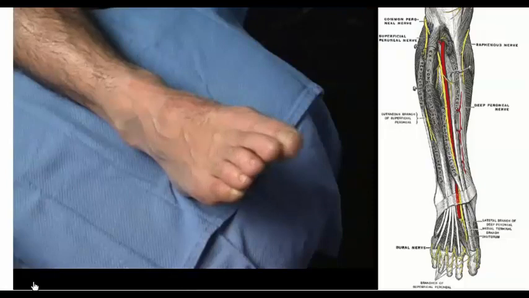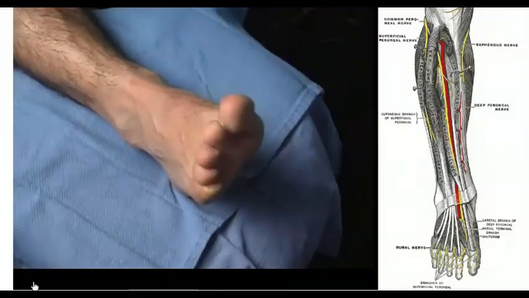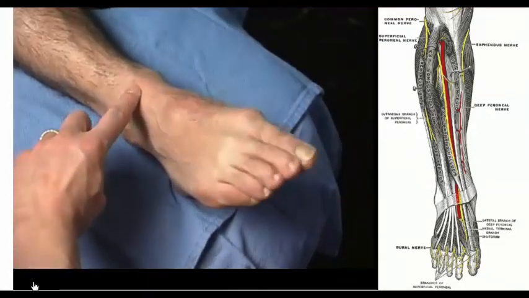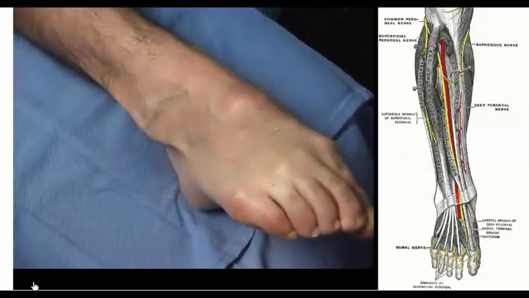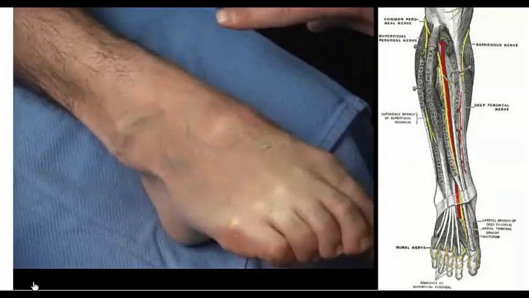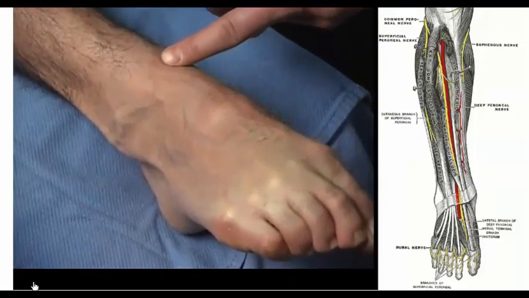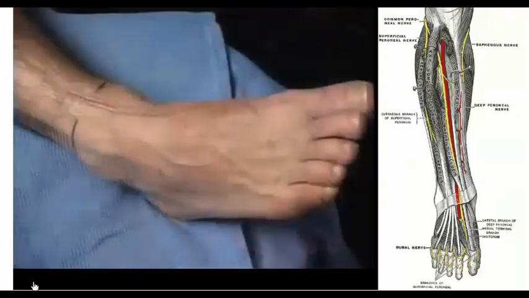The extensor hallucis longus can be located by having the patient flex and extend the big toe. The tibialis anterior tendon can be located by having the patient dorsiflex the foot and invert at the ankle. The injection site should be at the level of the superior malleoli.